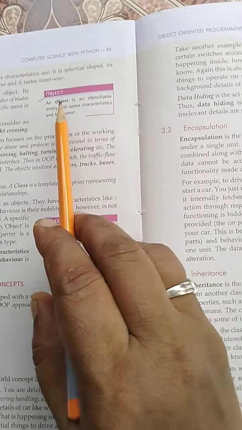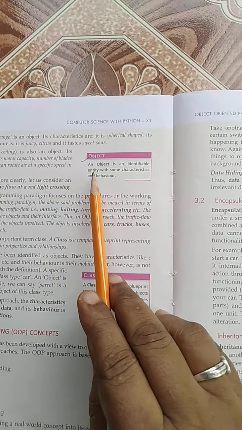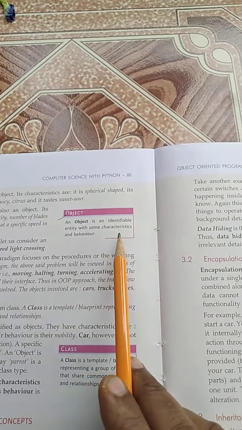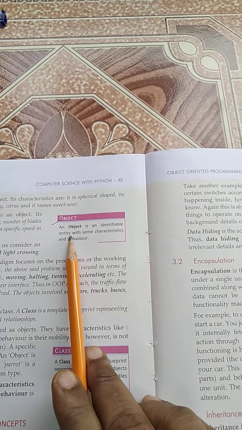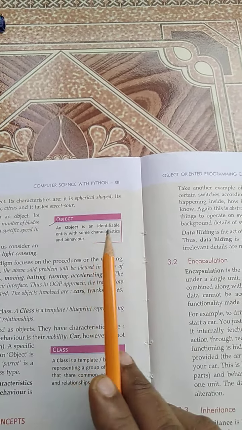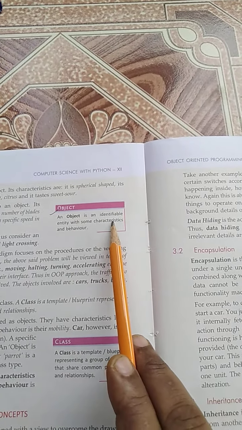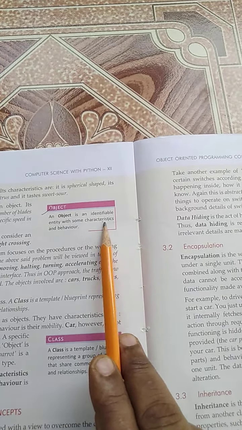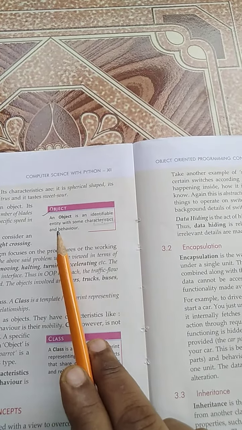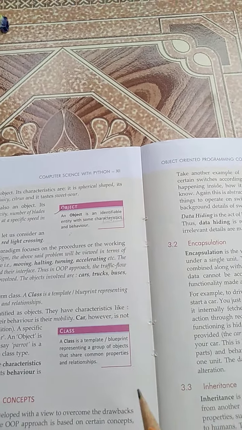What is meant by an object? An object is an identifiable entity with some characteristics and behavior. Behavior means functions, characteristics means the data we use in the object. So the data and its related functions together are called an object.